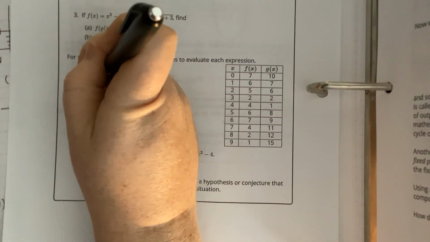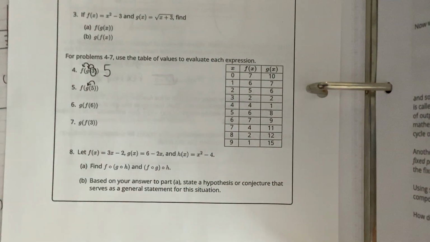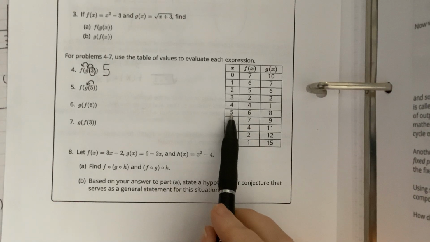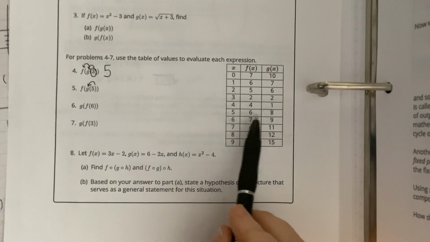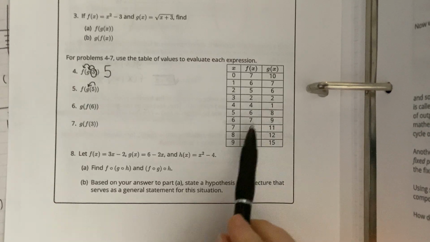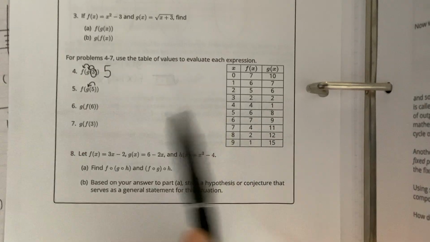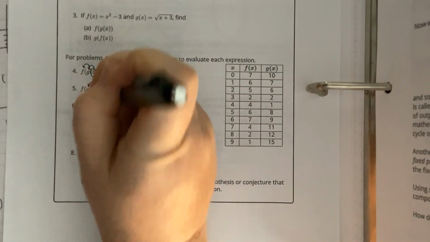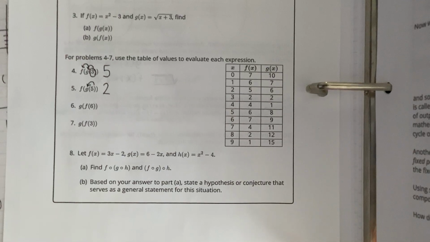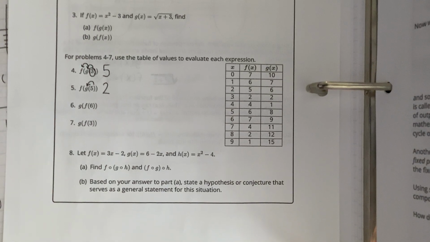So in this one, we're taking 5 and plugging it into G. When we plug 5 into G, we're getting 8. So now 8's becoming our input. When we take 8 and plug it into F, we're getting 2. All right, I encourage you to pause the video, try to do 6 and 7, and then come back and check.